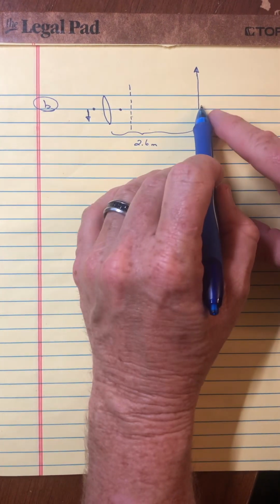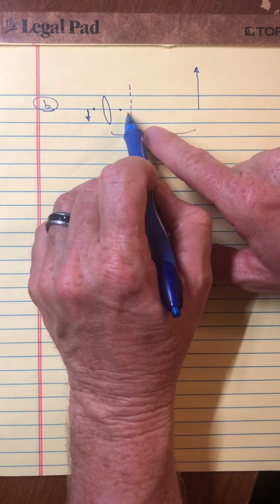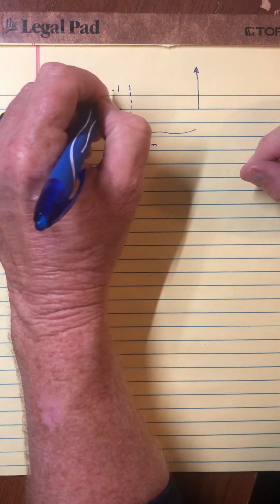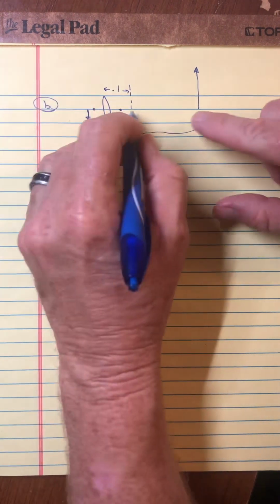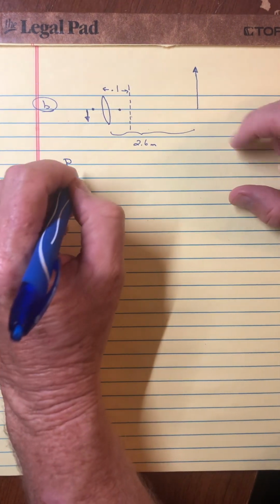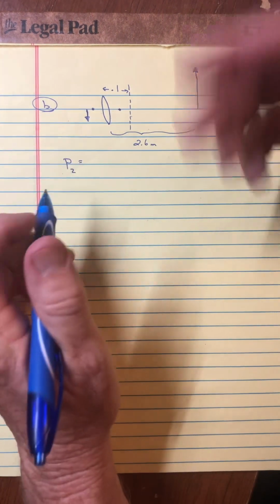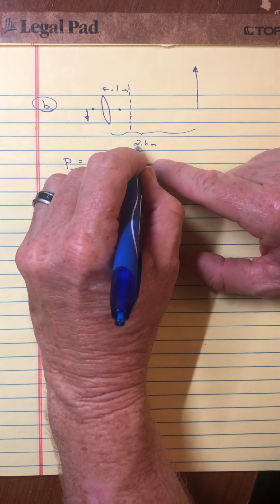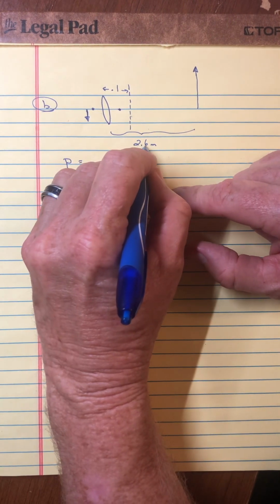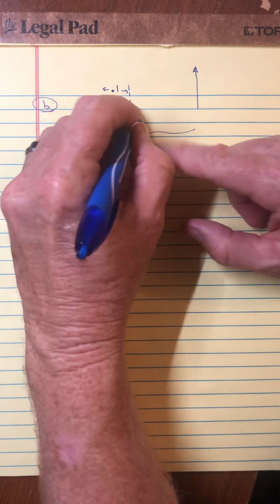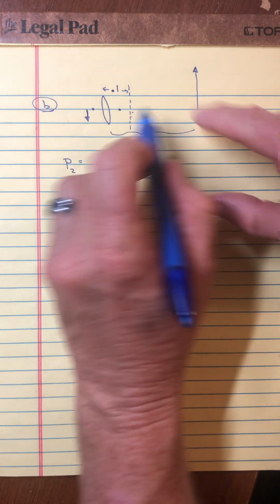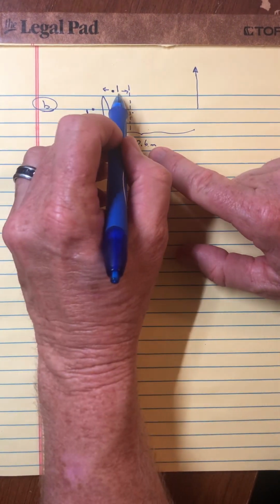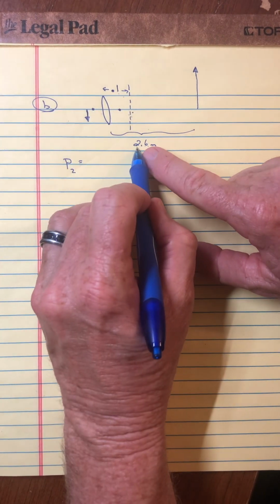And I guess I will start off by saying that the lesson that hopefully you learned is that the image of the first, so this one, becomes the object for the second. So in my mind, this distance here being 0.1, I would then have an object distance, you might even call it P2 for the second lens, as this 2.6 minus 0.1, because the object for lens number 2 is this image from lens number 1, and its distance is 0.1 meters less than the 2.6.